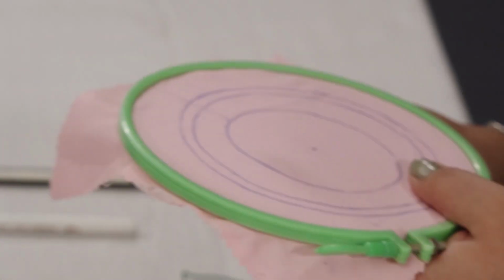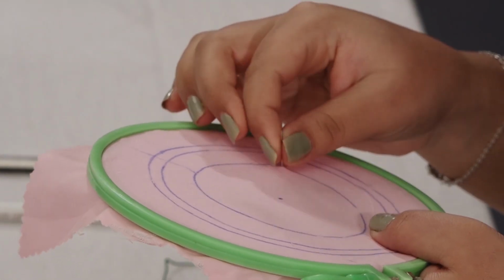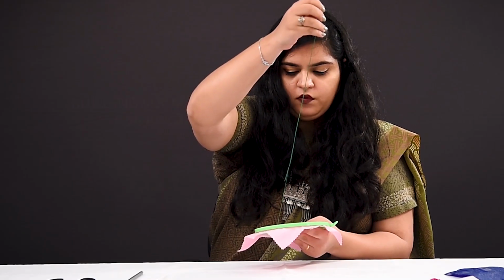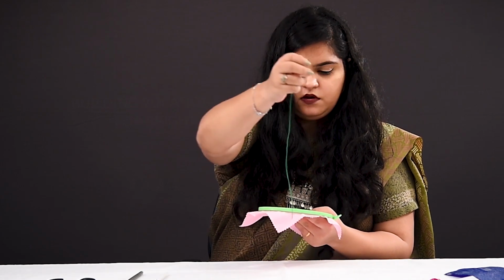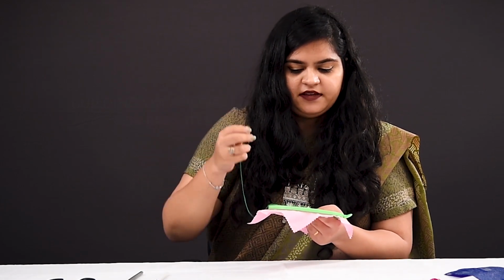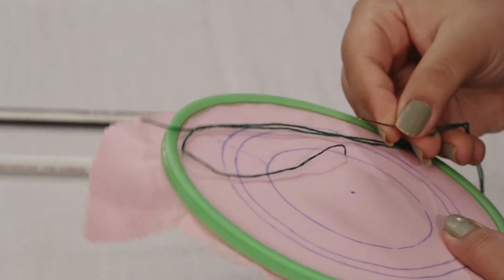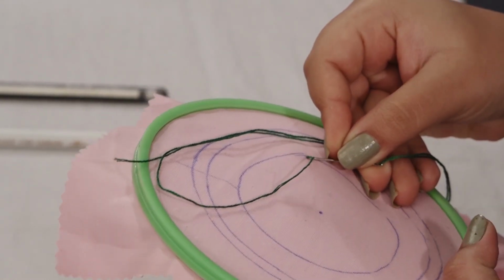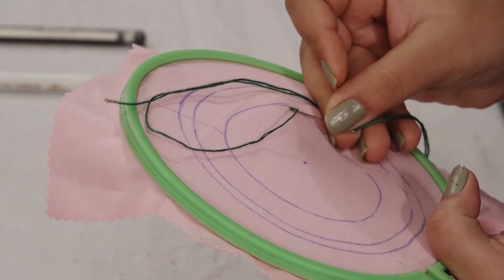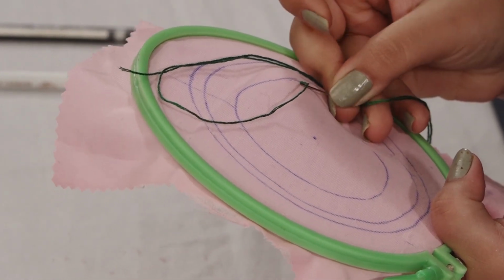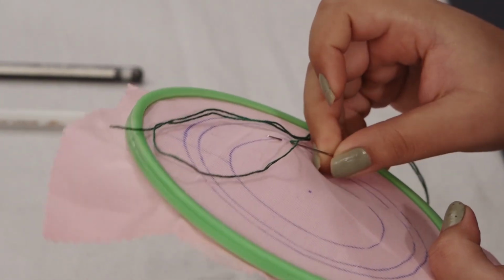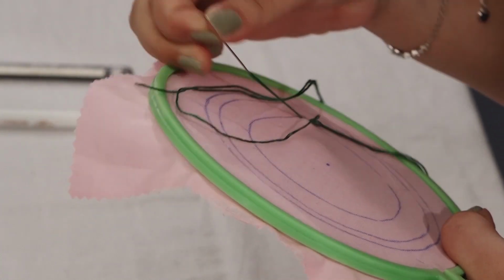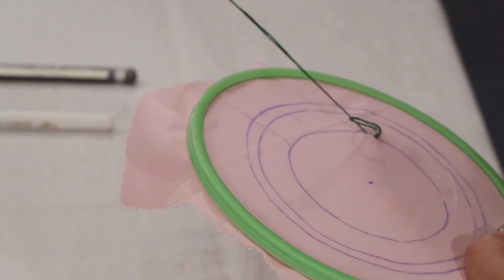First, we'll start with chain stitch. From the wrong side of the fabric, bring the needle up. Now, leaving a little loop of thread on the surface, take the needle back from the same hole. Bring the needle back on the fabric surface. Make sure that the needle is inside the loop.